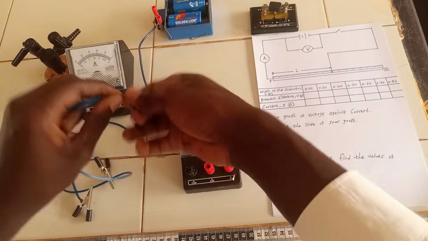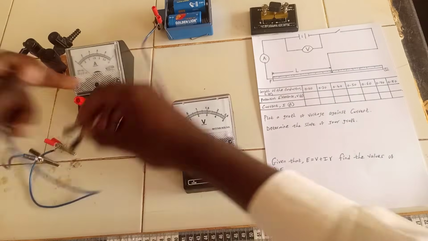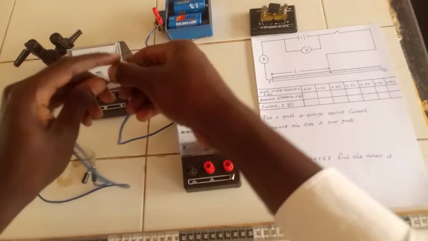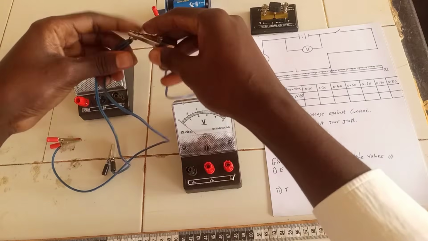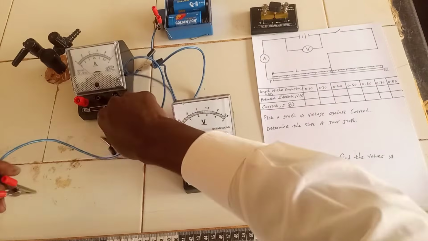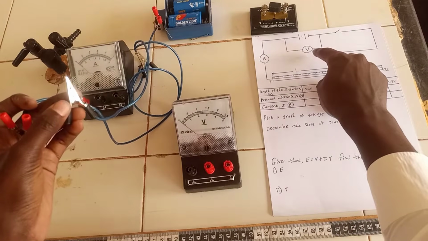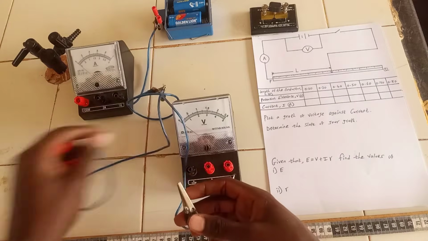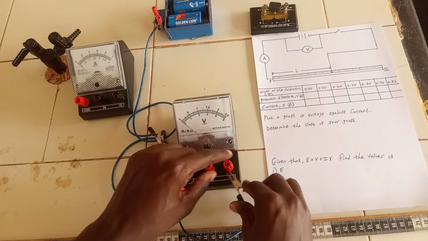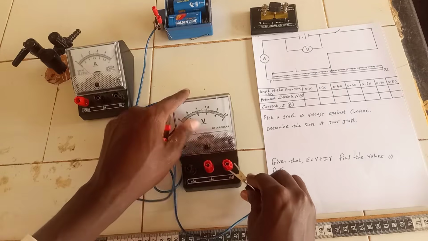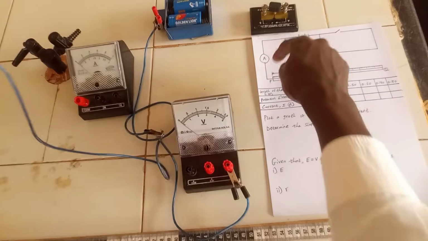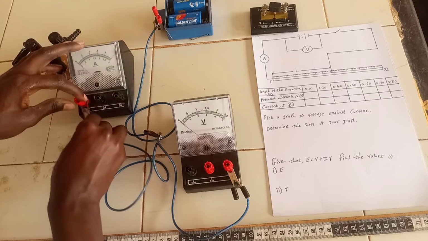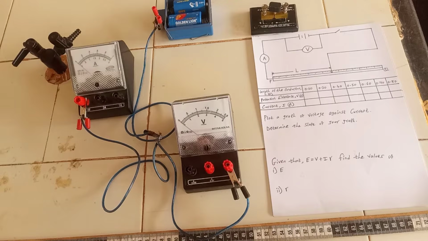I want to make a junction there. So maybe these two wires I can clip here to make that junction. These are the two wires from this junction. One wire goes straight to the voltmeter because we are starting from the positive terminal. So we connect to the positive of the voltmeter. For our case, we can connect at 5 volts. And then the other wire goes straight to the ammeter, which I'll also connect to the positive because we are starting from the positive terminal.